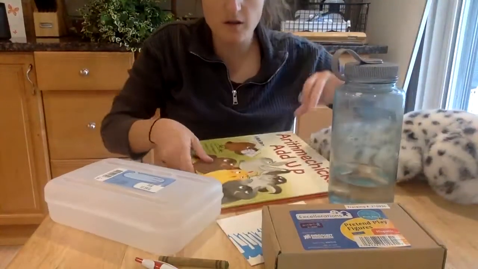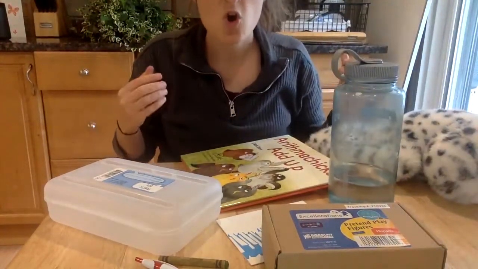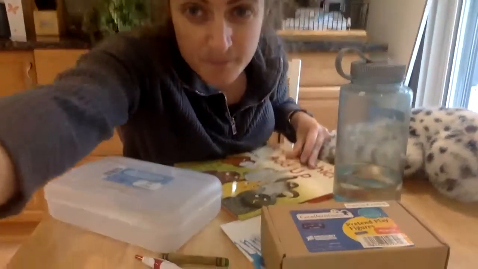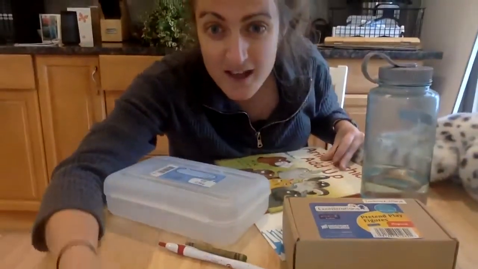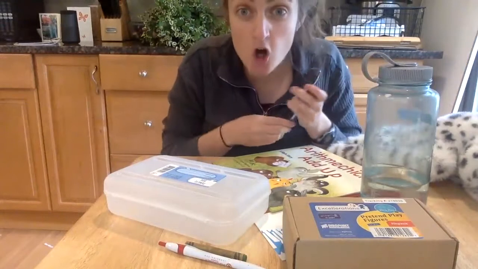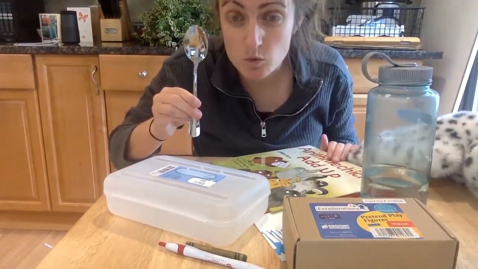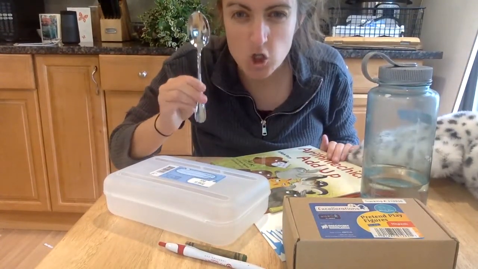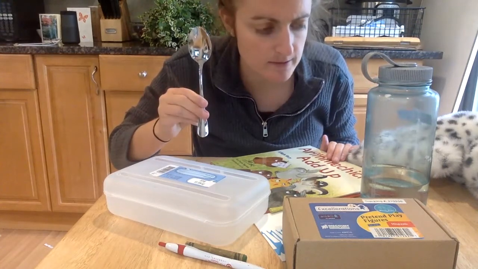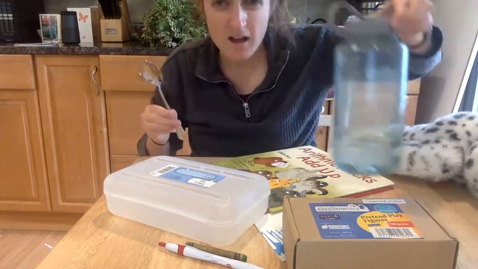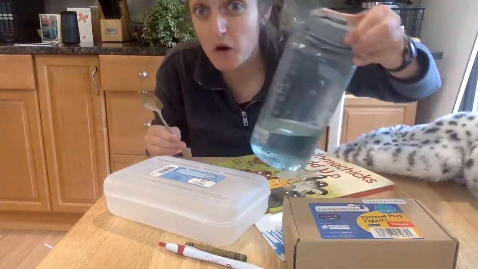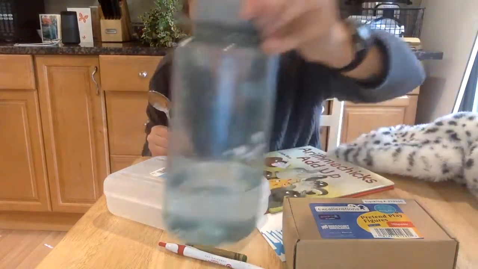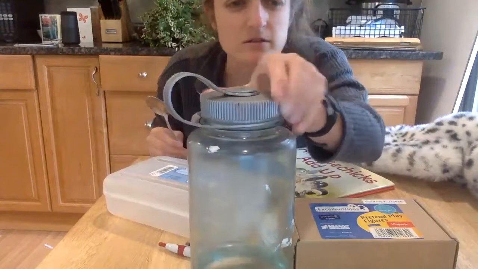Okay, so I have all of these different materials. Who sees something here that is longer than this spoon? Longer than this spoon. Let's see. Yeah. This water bottle. Let's see if this water bottle is longer.